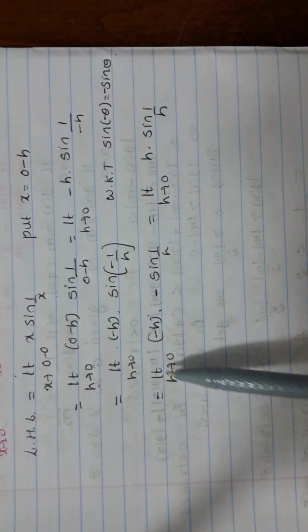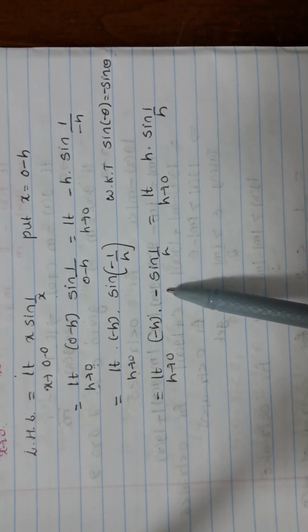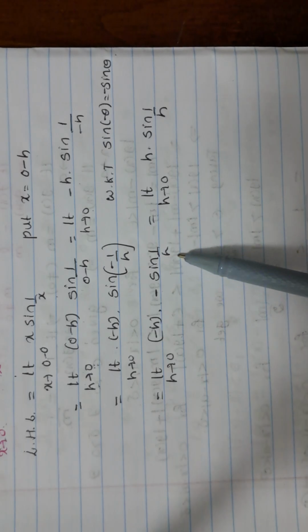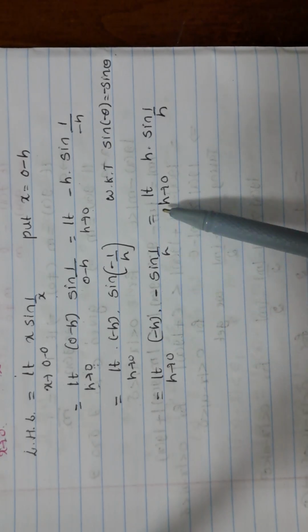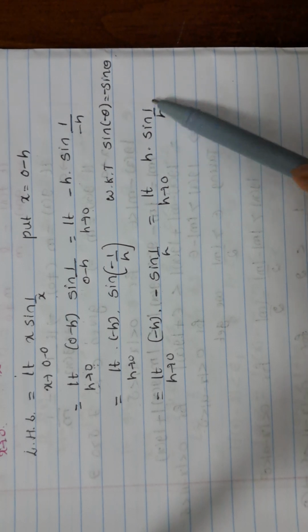So this is nothing but the limit as h tends to 0 of negative h, and since sine of negative theta is negative sine theta, I've taken the negative out, leaving sine theta here. Negative into negative is positive. So the limit as h tends to 0 is h into sine 1 over h.